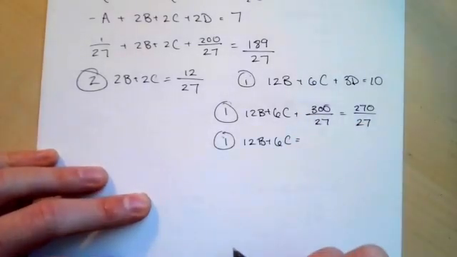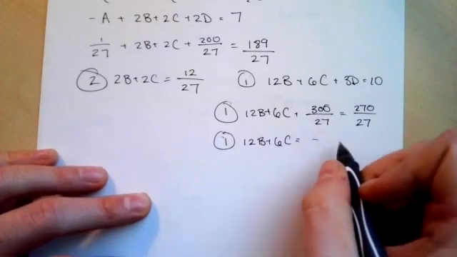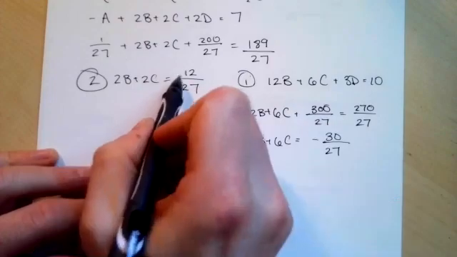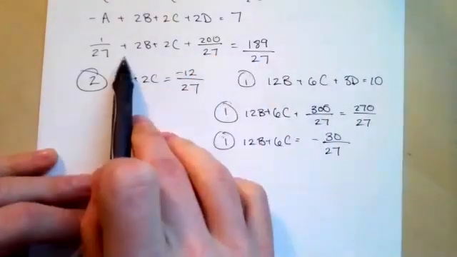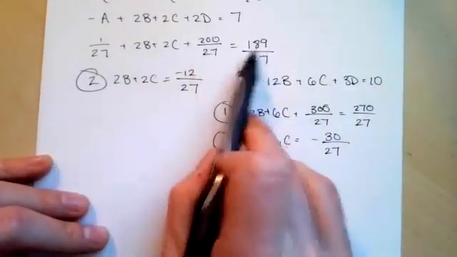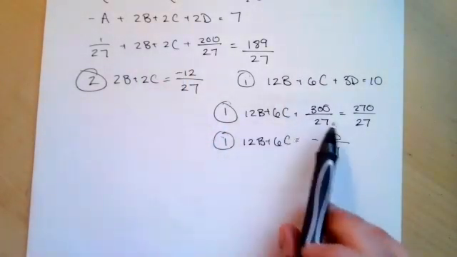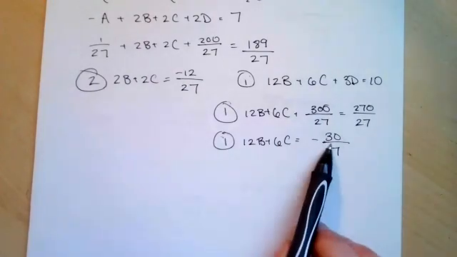Subtract that off and we get negative 30 over 27. And that reminds me, we forgot this negative here, right? We'd have 201, so 189 minus 201, we should have negative 12. Here we had 270 minus 300, negative 30.